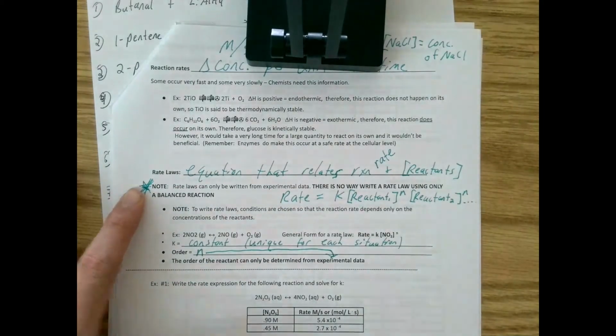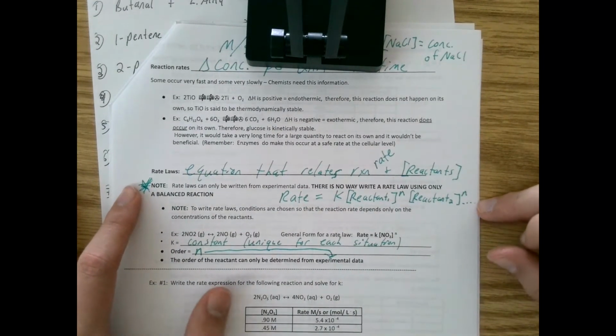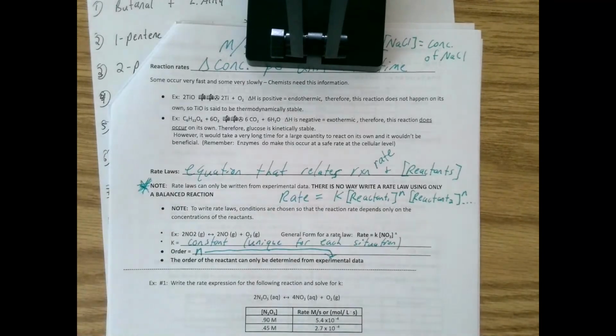It is impossible to figure this out by using the balanced equation. Okay? You cannot just look at a reaction and write the rate law. The only way to do this is from experimental data, to find it experimentally. Okay? So you cannot just look at a reaction and say, oh, the rate law is going to be this. Okay? You have to figure it out with an experiment. Okay. So, a little bit confusing. We'll do one or two and it should make a little more sense.